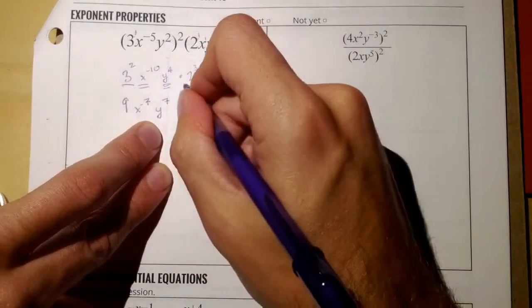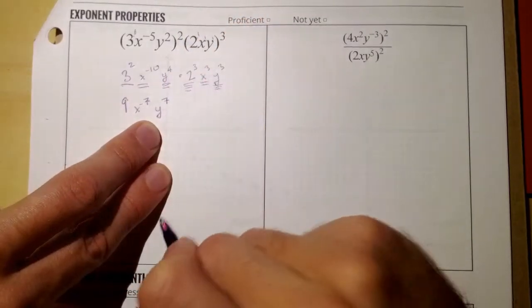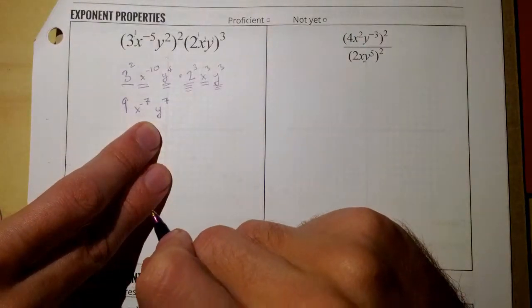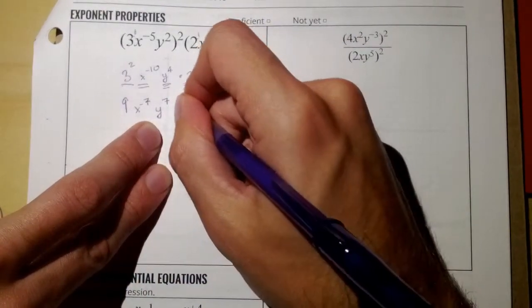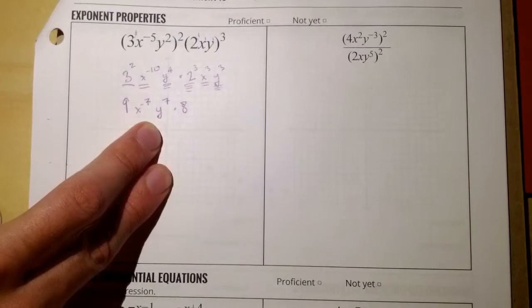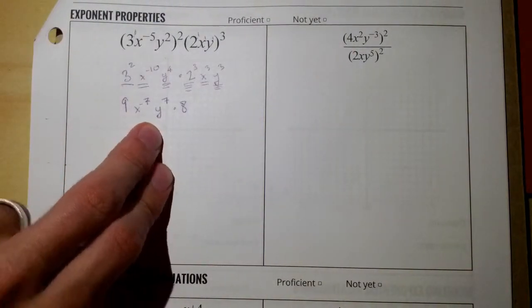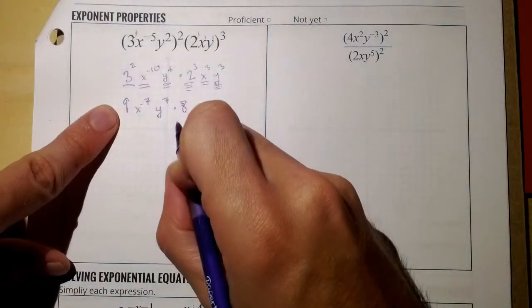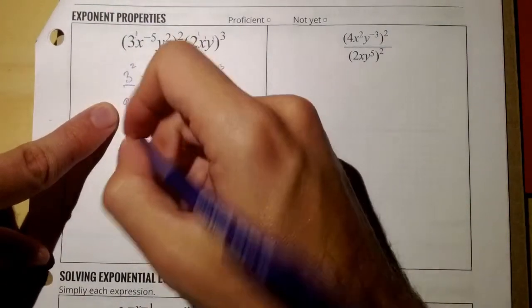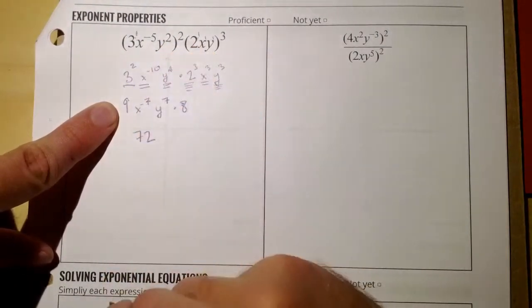Last thing I have in here is the 2 cubed. 2 cubed is 2 times 2 times 2, which is 8. Two more final things to do before this one is simplified. 9 and 8 are constants that I can multiply. So 9 times 8 is 72.